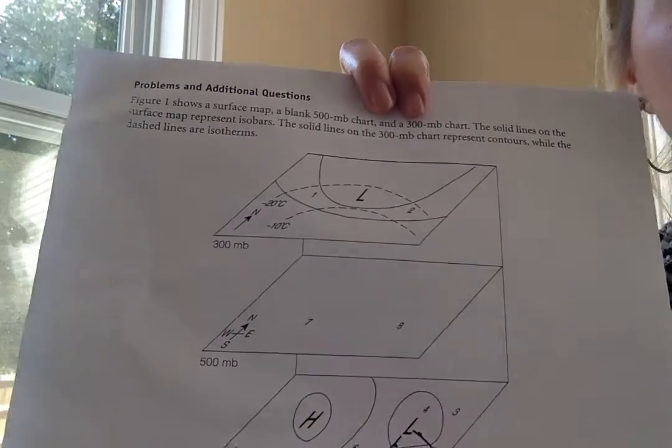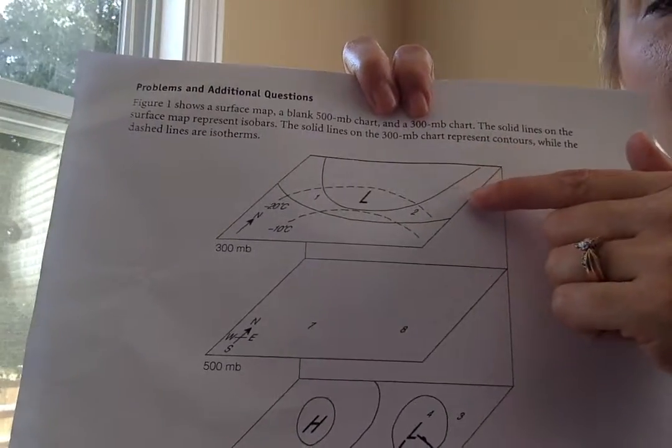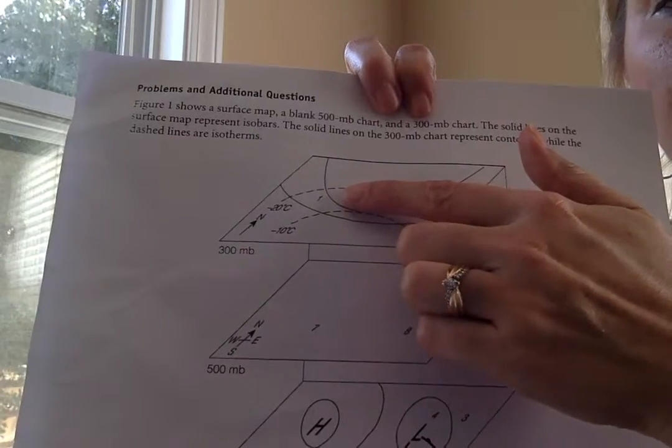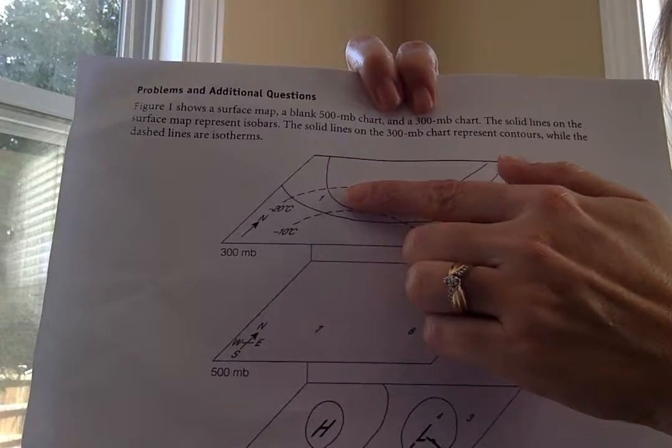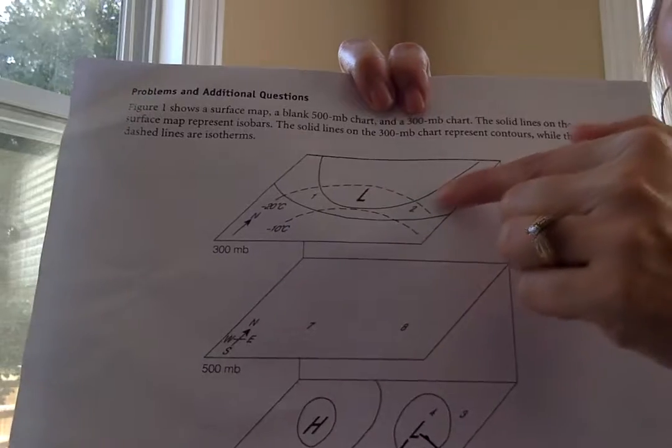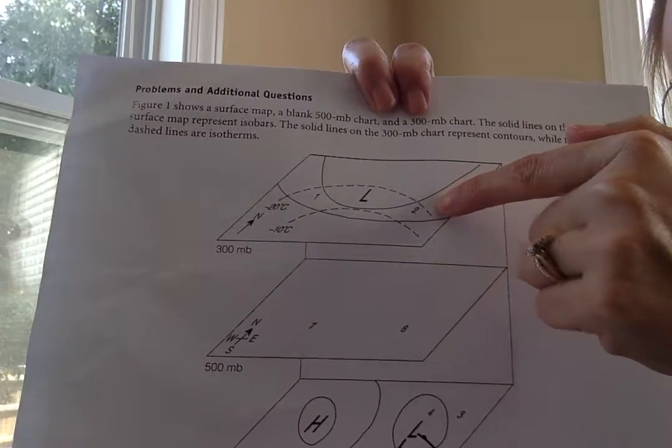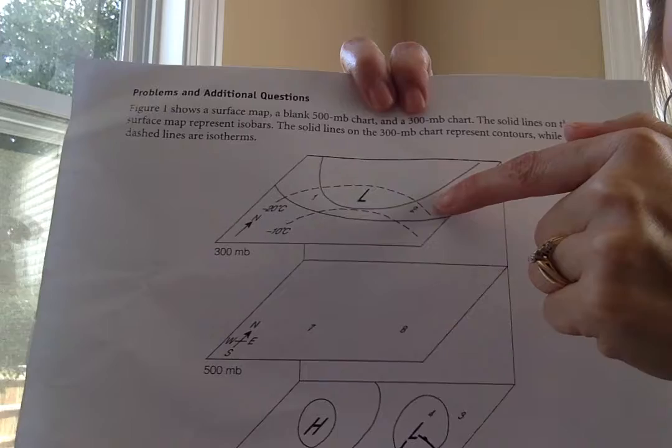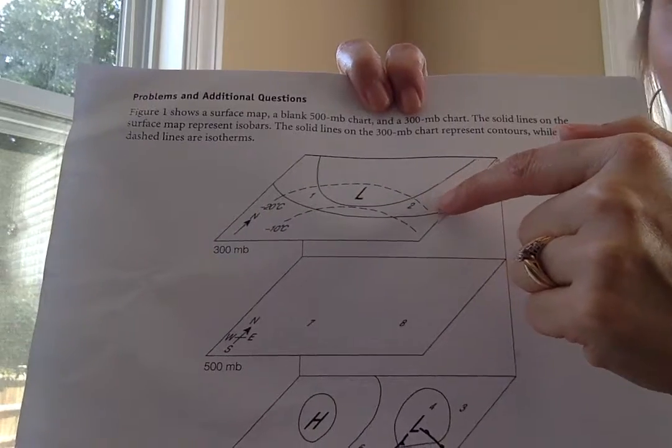So just by looking at an upper air map can give us an indication that in this area, we're probably going to have fair weather with few clouds. We see divergence, that's going to tell us rising air, probably precipitation.